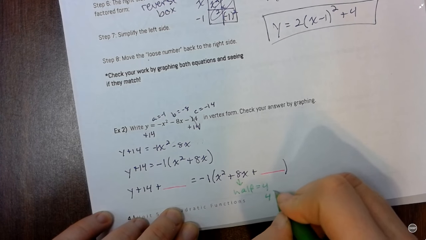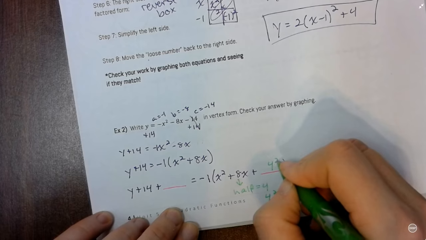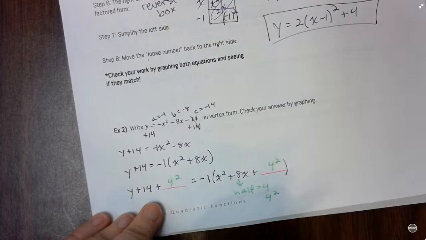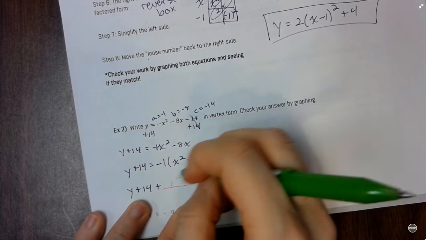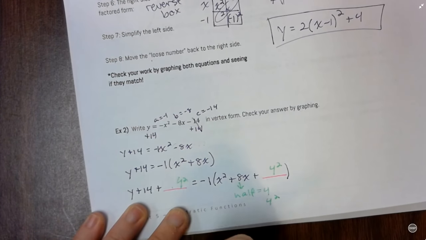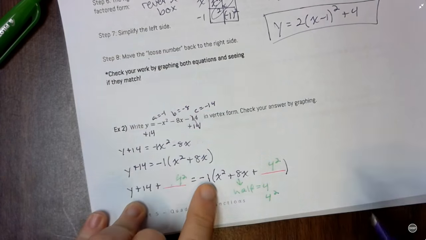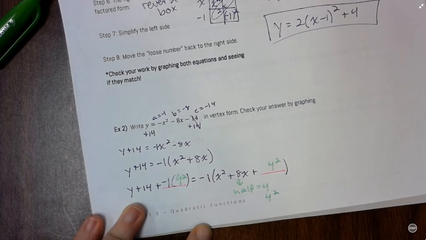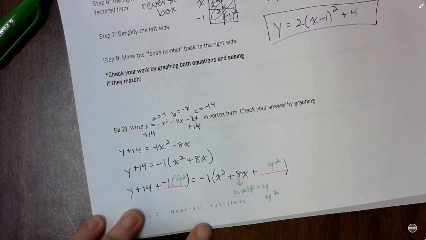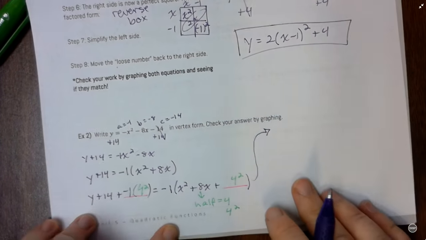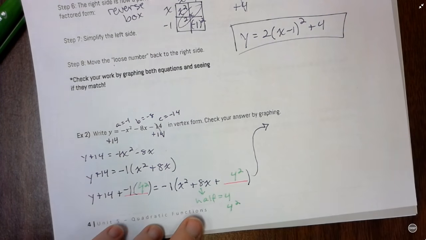And then square it and put that in the blanks. Let me actually scoot this over just a little bit. And then if you have a number multiplied out here, remember to multiply it right there as well. Okay, pause that if you need to catch up. And then I'm going to go back up here because I don't have any more room.